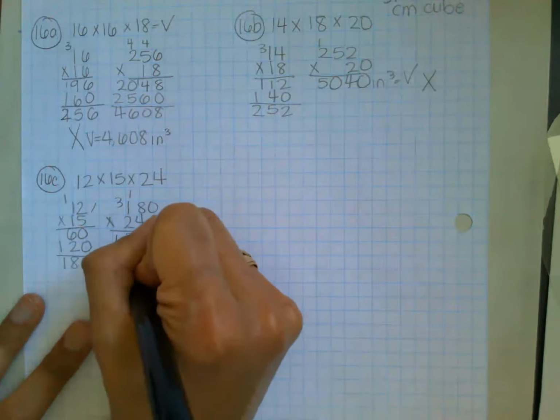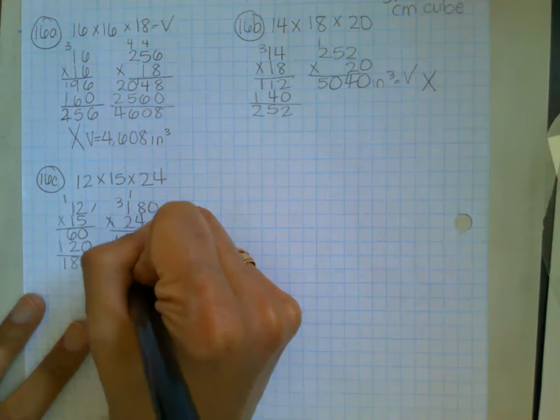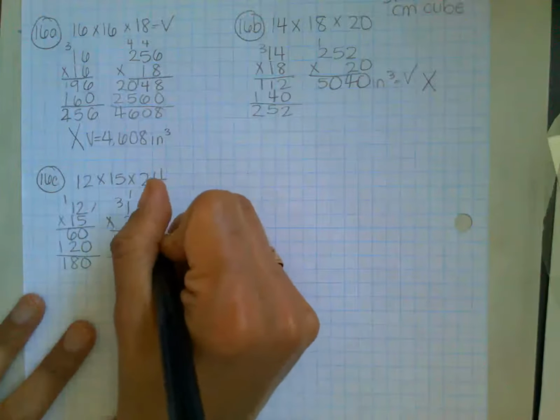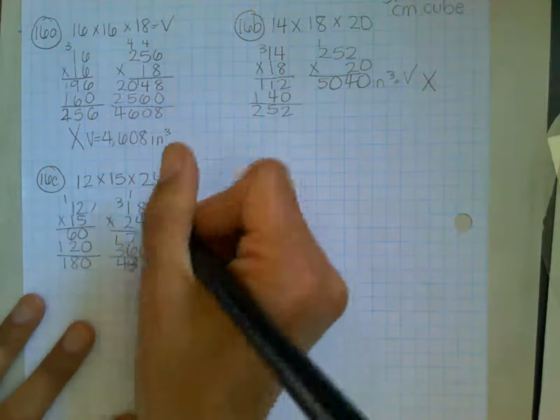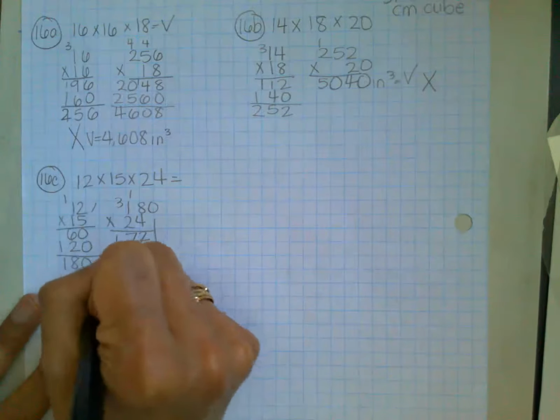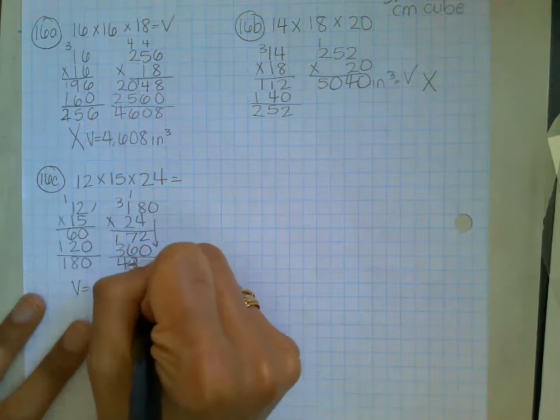So this volume equals 4,320 inches cubed.